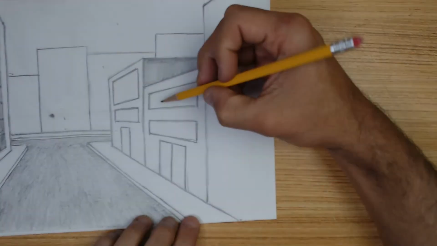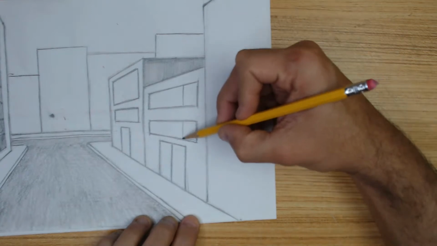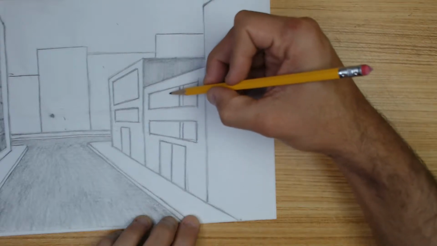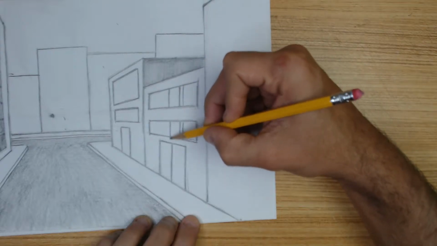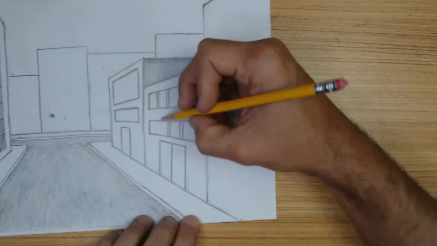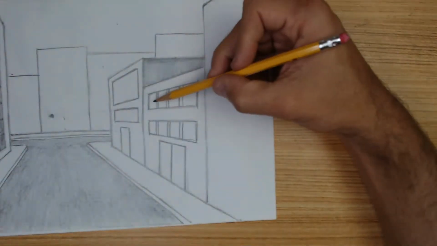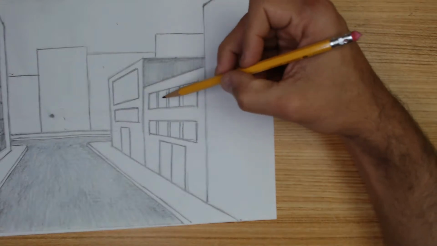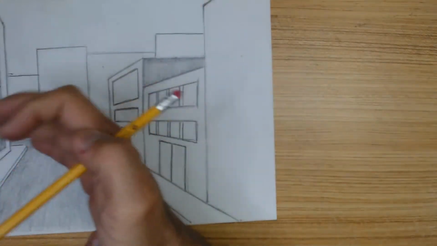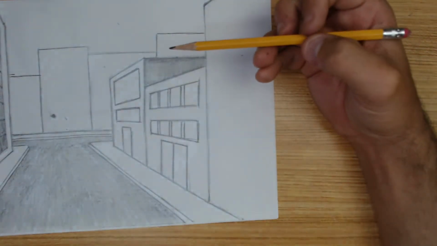And now look, this goes here, here, here. I divided them in fours, 1, 2, 3, 4, 1, 2, 3, 4. But the lines going up, I don't need to. It's about dividing the windows, you know. Okay.